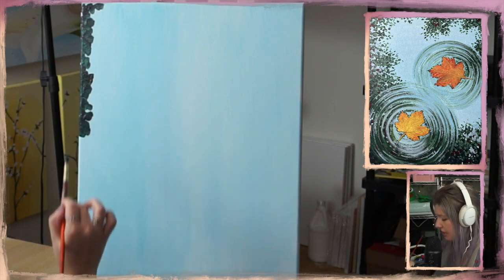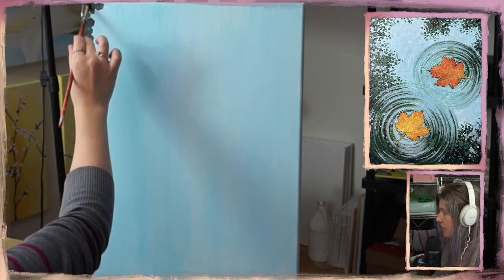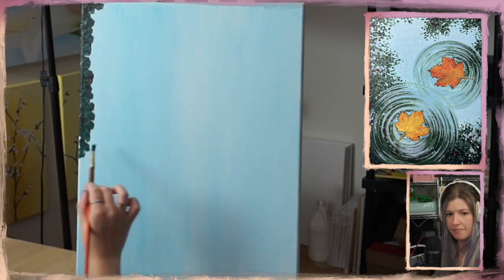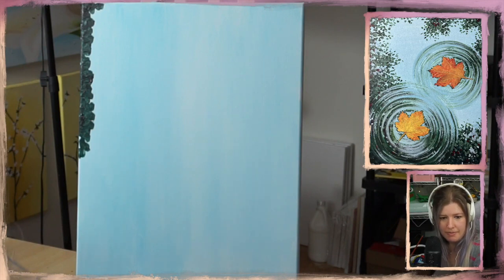And you can see I'm sticking to the edge. I'm going to start at the top left edge. As you can see, I'm working my way down pretty quickly here. Just tapping, tapping, tapping.